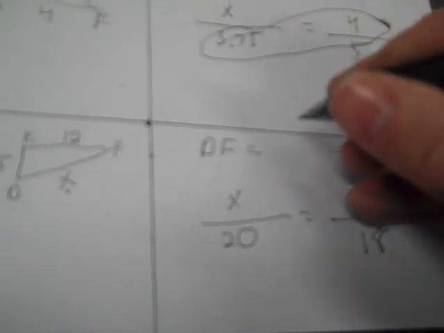Okay, then the last one, DF. So X is to 20, what 12 is to 18, or what 5 is to, I can't tell that number, so I'm going to go 12 and 18. Cross multiply and divide, 20 times 12 divided by 18. 13.3 repeating, okay, so that's okay, 13.3 repeating.